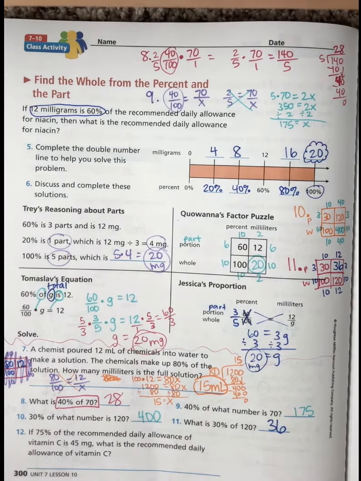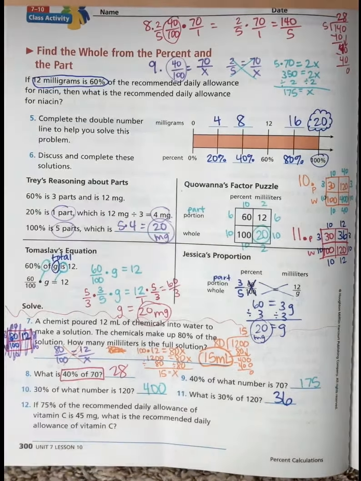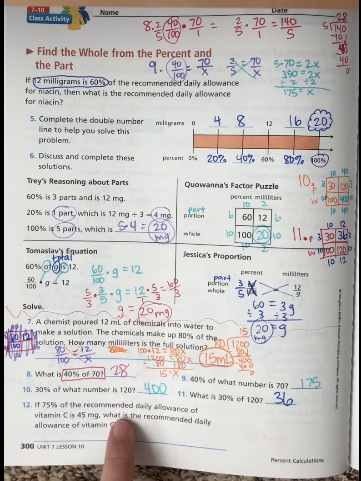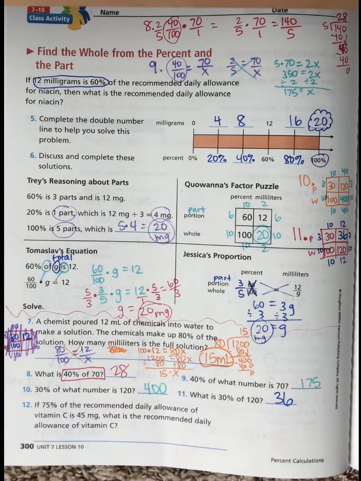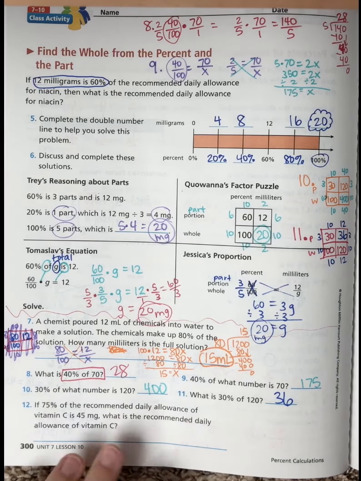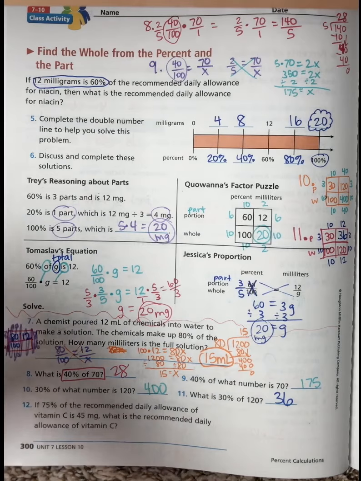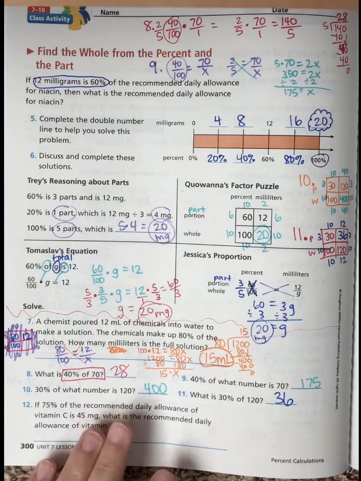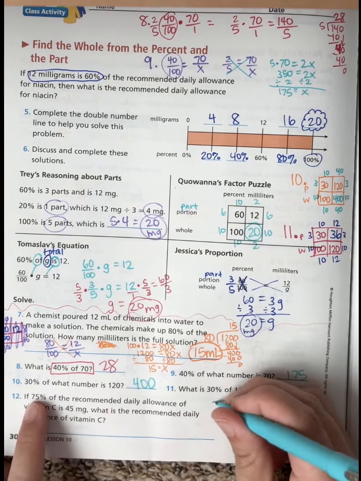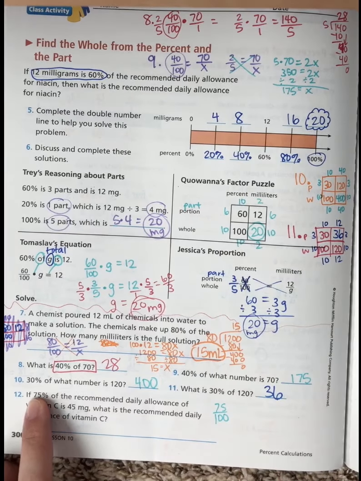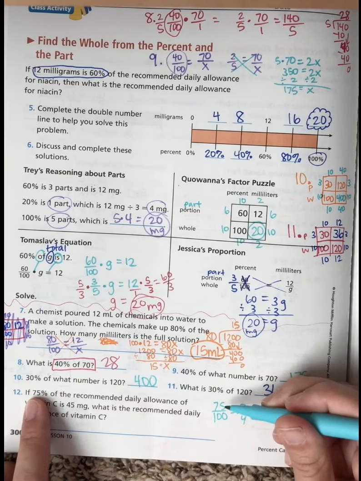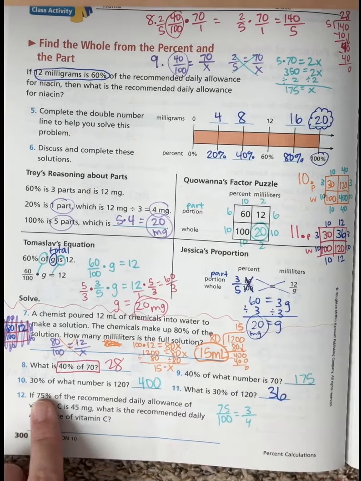We are almost done. Number 12 says, if 75% of the recommended daily allowance of vitamin C is 45 milligrams, then what is the recommended daily allowance of vitamin C? All right. I'm going to try another factor puzzle. Why not? You guys know they're my favorite. The question is, how would we set it up? Well, I know it's going to be 75 out of 100, but I'm going to change that to 3/4, because I know that's like working with money. I can divide both of these by 25, and I could simplify it and get 3/4, okay?